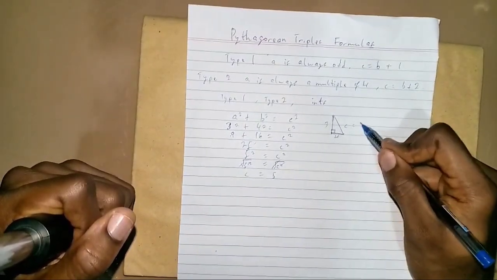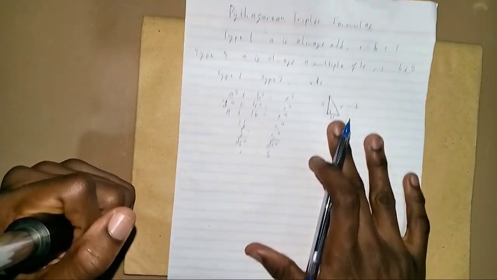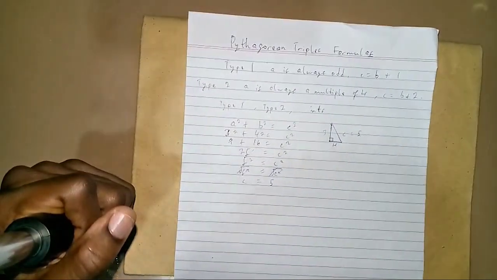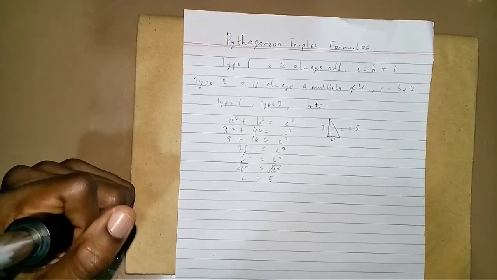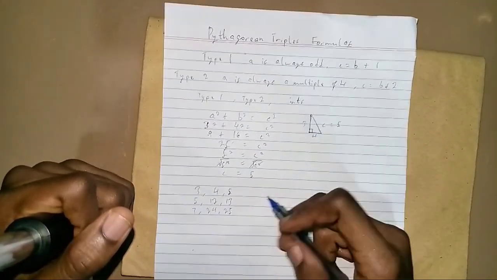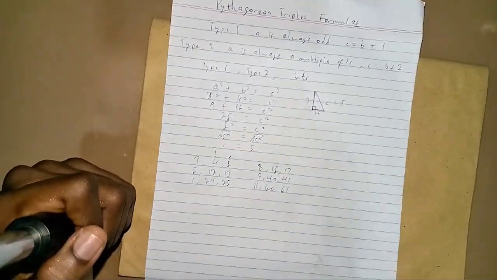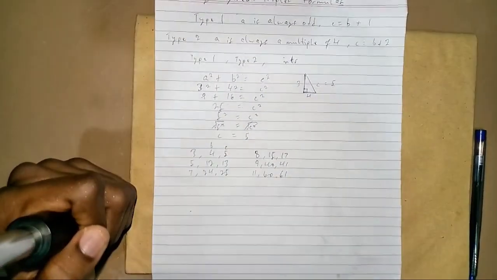I formulated the formulas last term when I was in grade 8, or should I say, a year and some months ago, nearly 2 years. And our teacher gave us a set of Pythagorean triples to memorize because he believed that that was all we needed. And true to his word, that was all that we actually needed. But then I was so curious to find out more on how to make more.